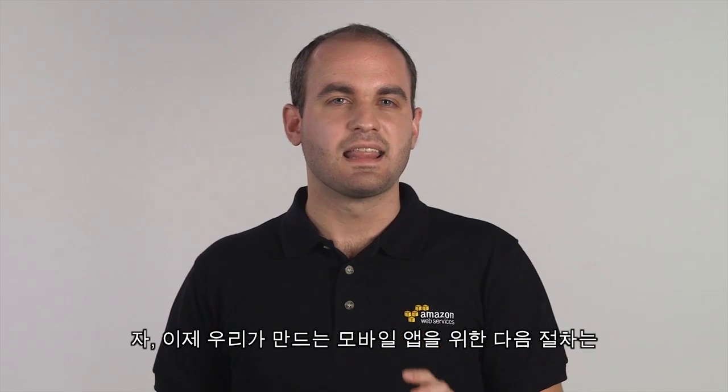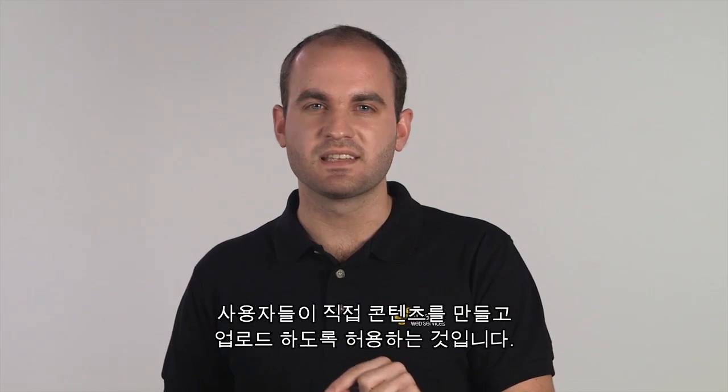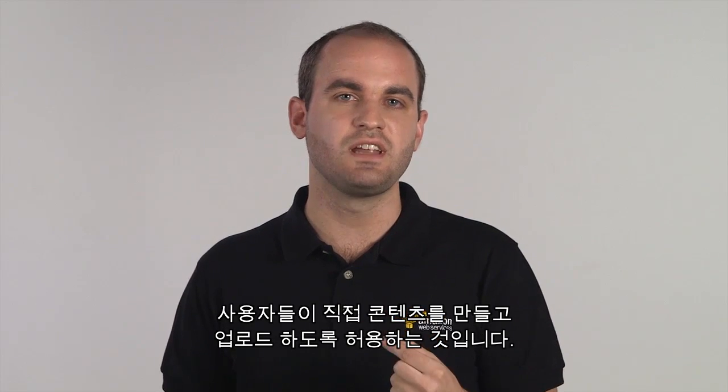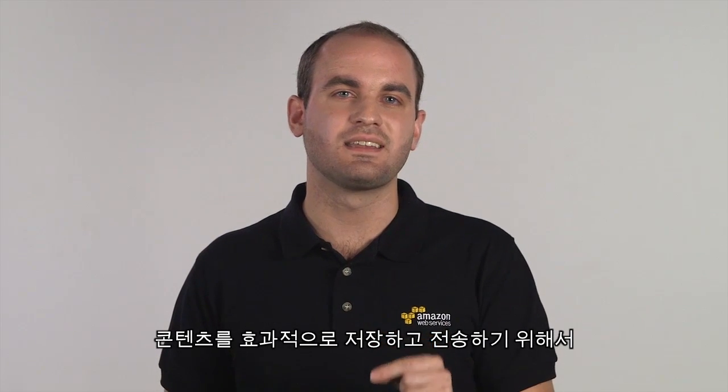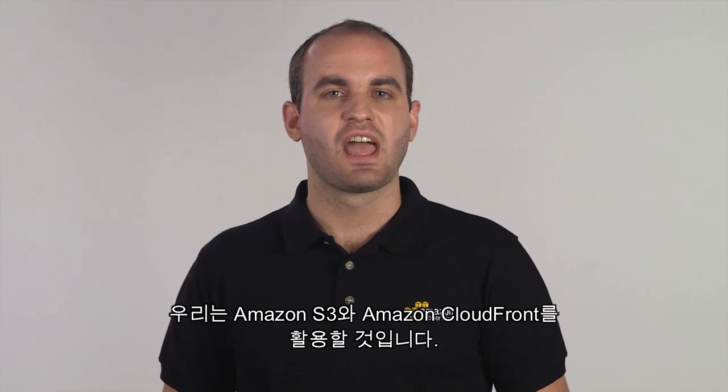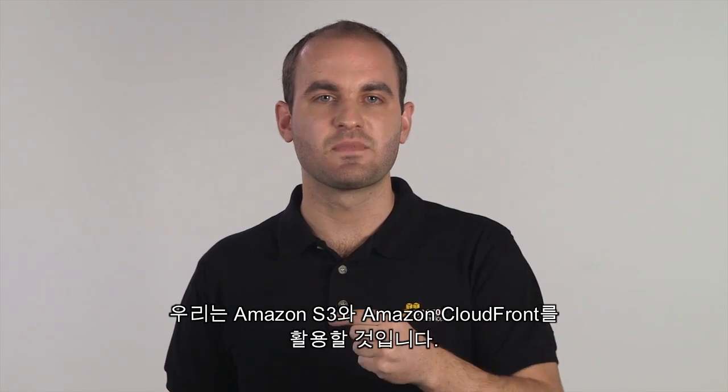Now, great. The next step for our app is to allow users to generate and upload their content. To store and deliver content effectively, we will leverage Amazon S3 and Amazon CloudFront.